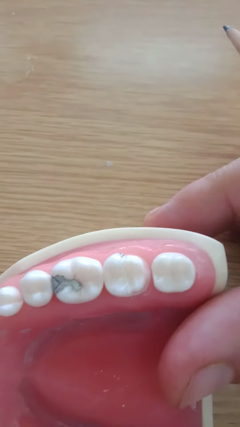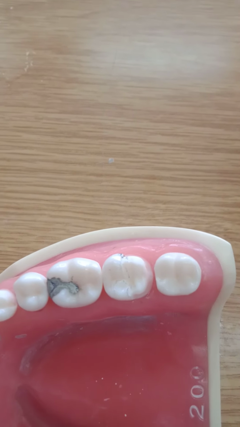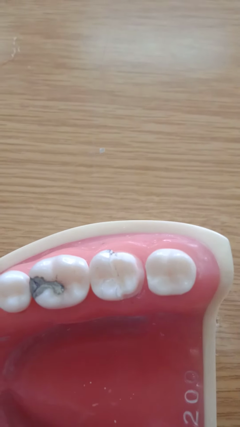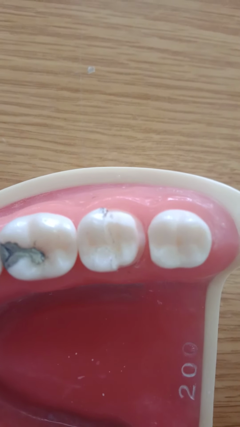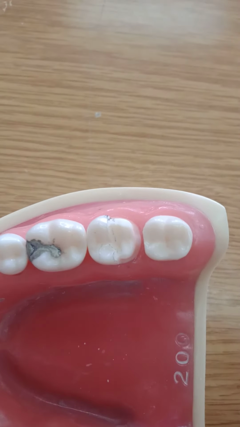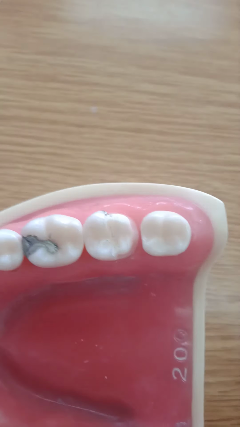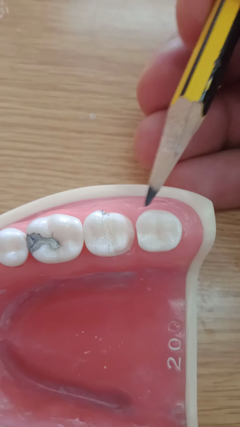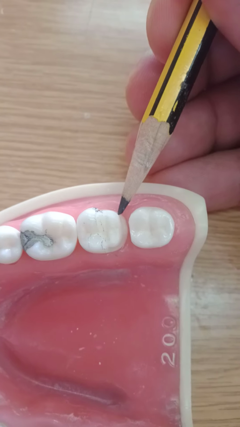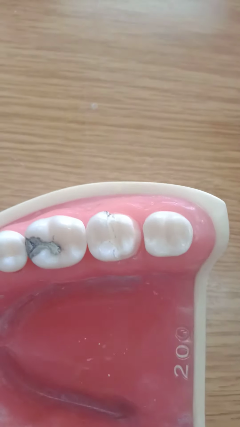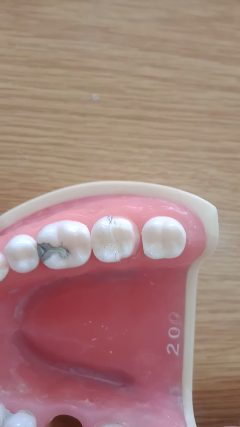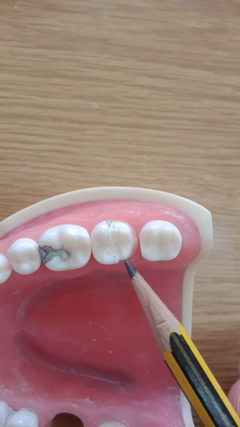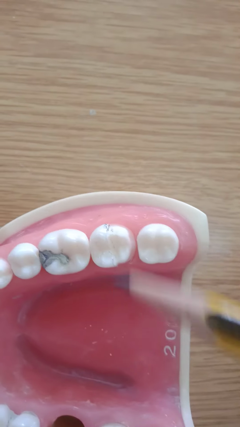Distally, yes, I could see the path of insertion. Looking at the camera, I'm trying to find a path of insertion, tilting back and forth. I could find a good path of insertion here, but I've lost it here. That means you have an undercut here. If I'm using this as a path of insertion, I've lost the lingual one now, so you have undercuts.